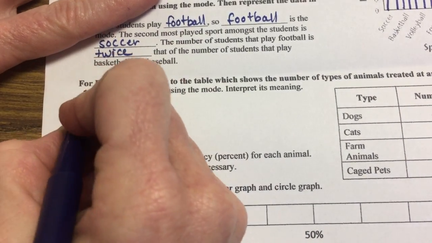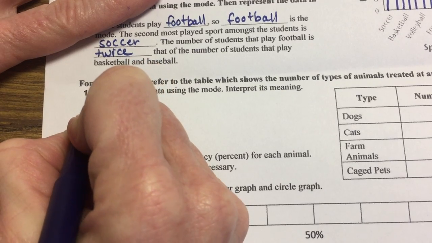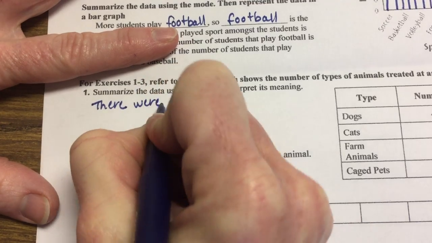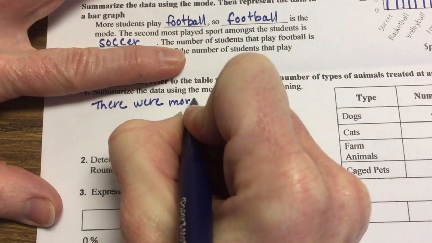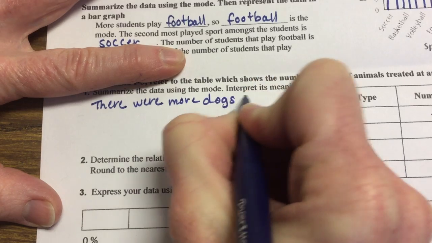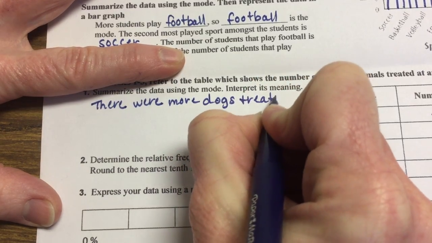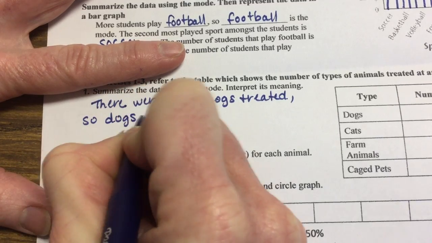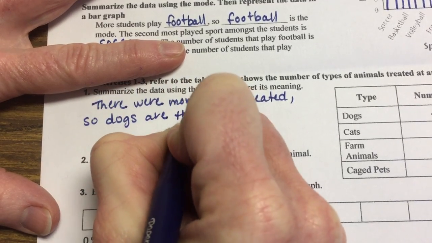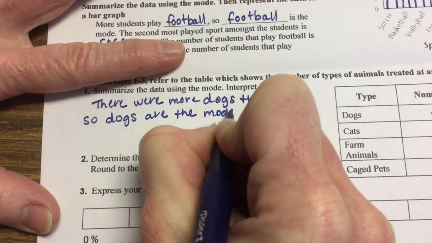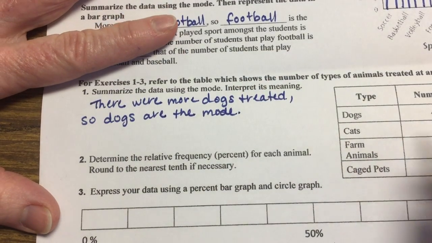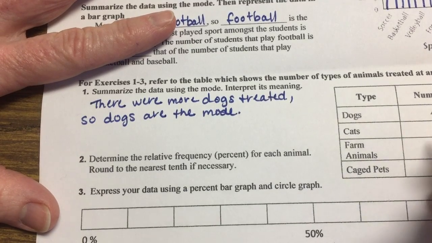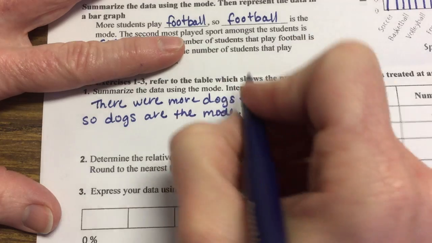So dogs, let's see, there were more dogs treated. So dogs are the mode. I could say that there were twice as many dogs treated as farm animals, since 2 times 2 is 4.